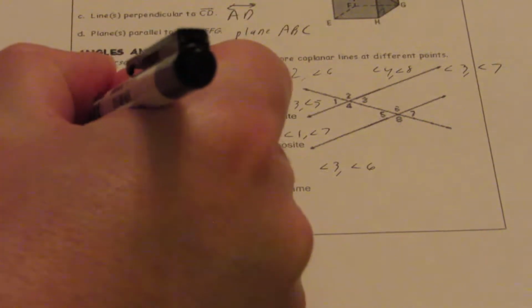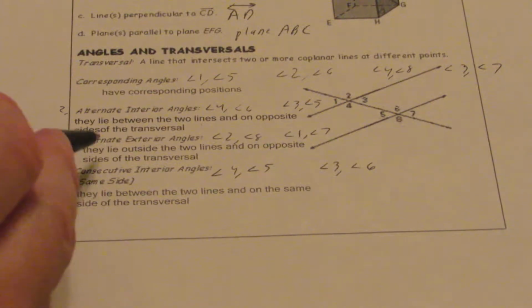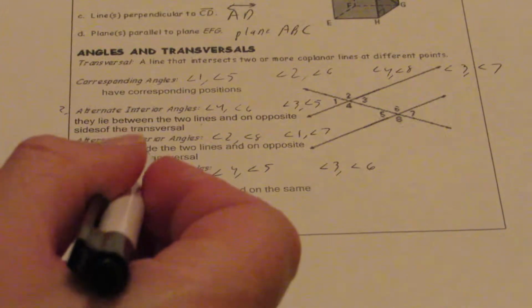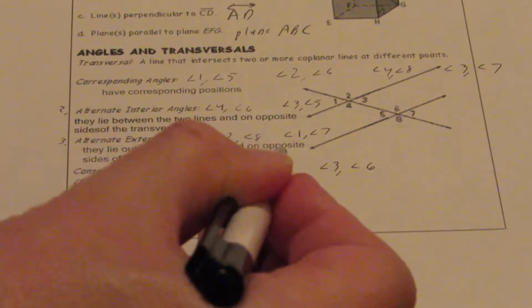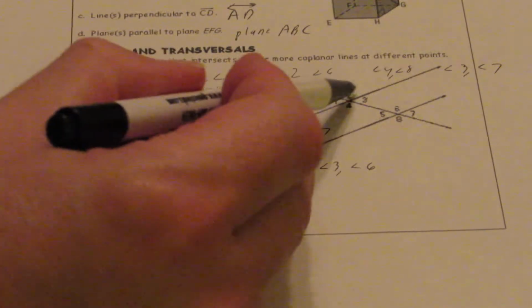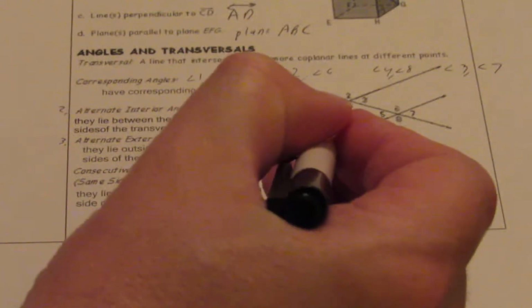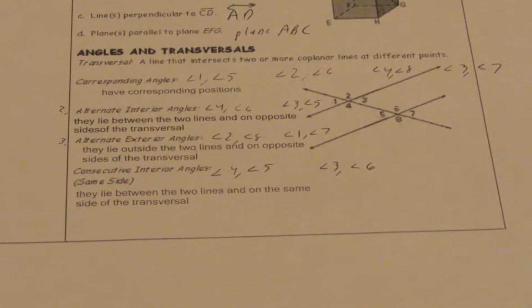Alternate exterior, do the same thing, but on the outside. So lie outside the 2 lines and on opposite sides of the transversal. So 2 and 8 and 1 and 7 are my alternate exterior.